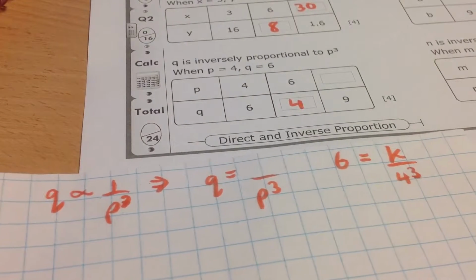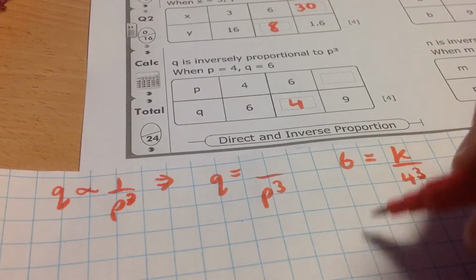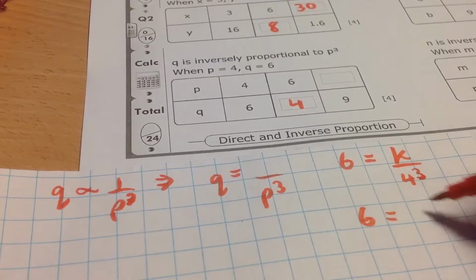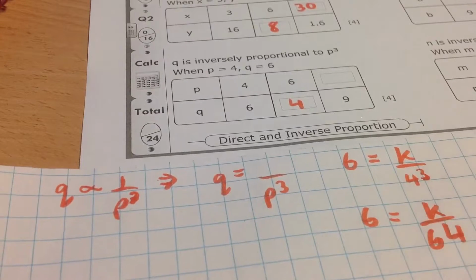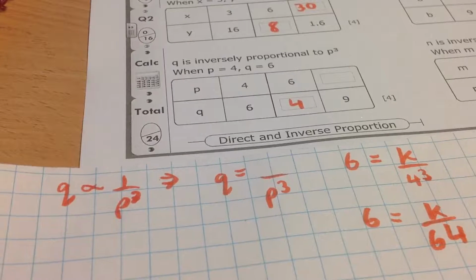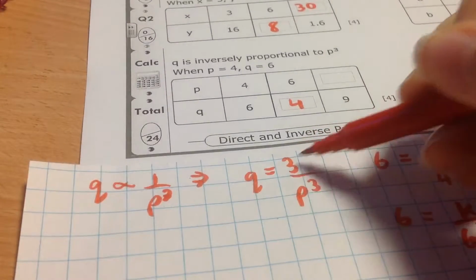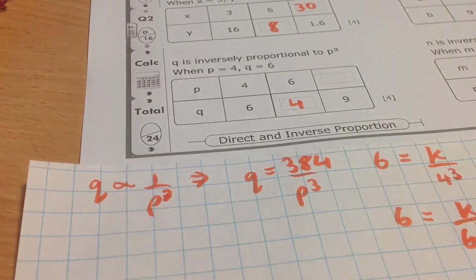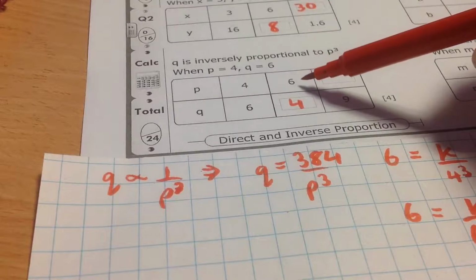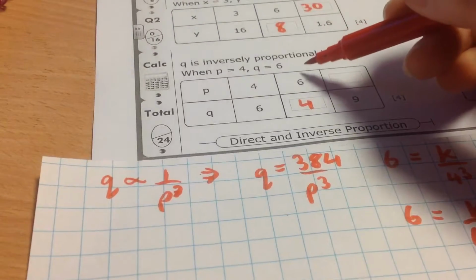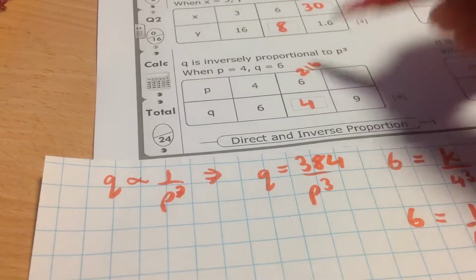4 cubed is 64, so that means that 6 equals something over 64. To find out what that is, I'm going to do 6 times 64, which gives me 384. So to find Q, I divide 384 by the cube of P. So if I'm told that P is 6, I know that P cubed is 216.